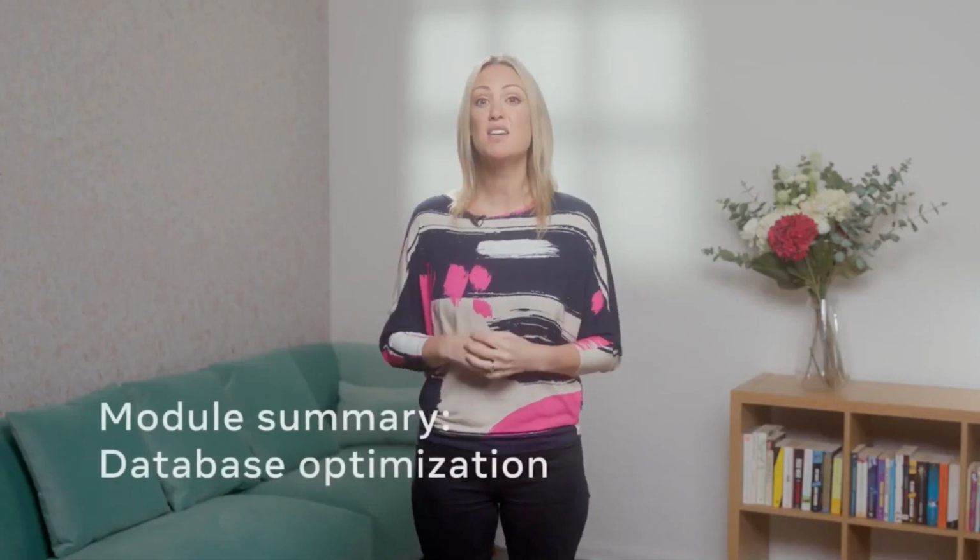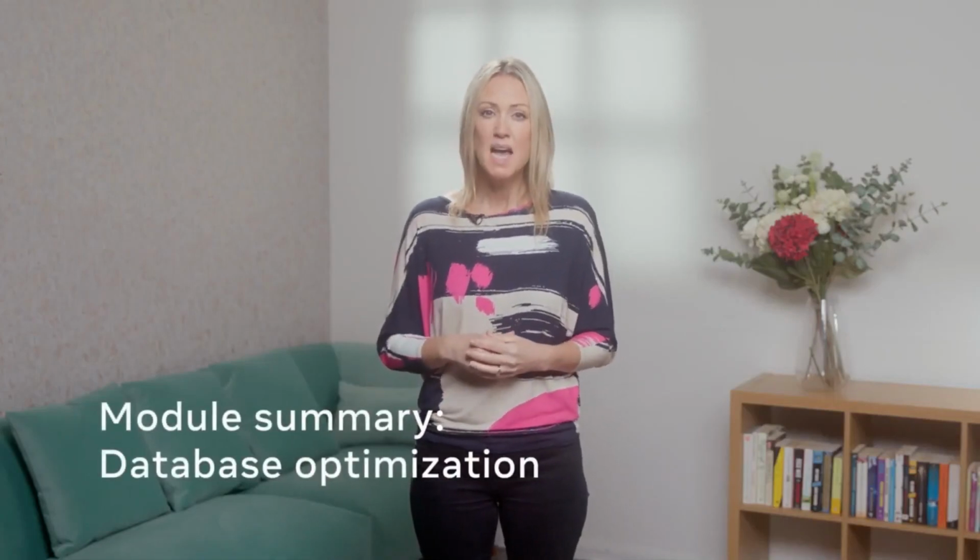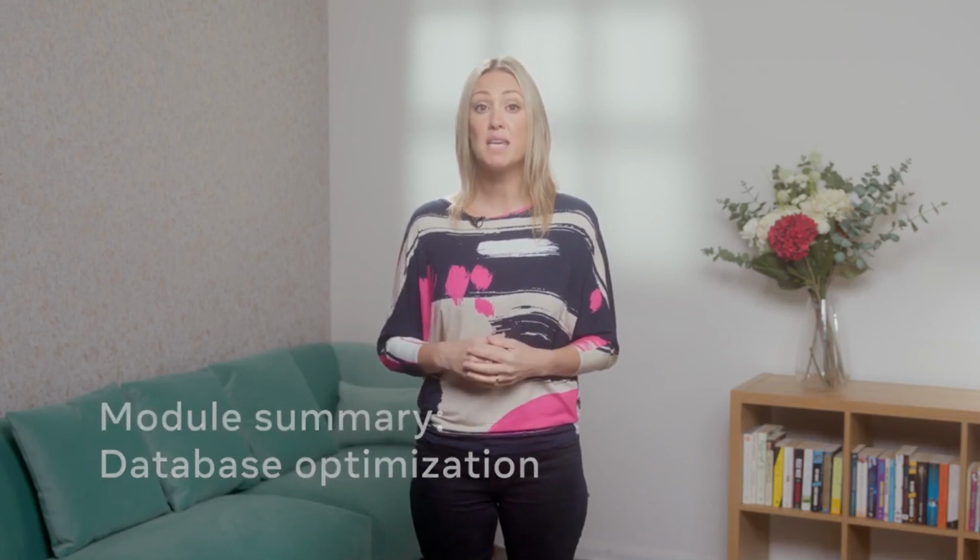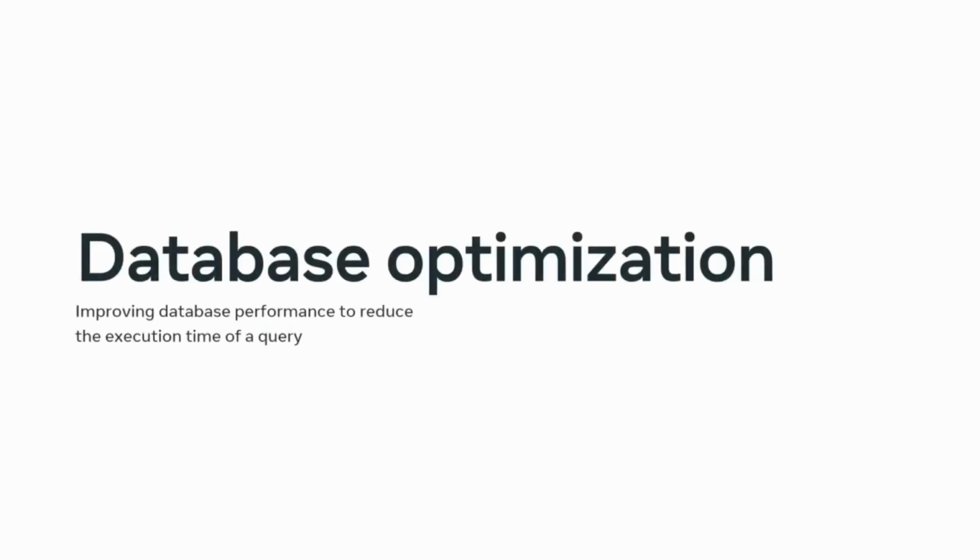Congratulations, you've reached the end of the second module in this course. Let's take a moment to recap some of the key skills you've gained in this module's lessons. In the first lesson, you learned how to optimize database queries, and you now understand that database optimization is the process of maximizing the speed and efficiency of the database's performance when executing queries.